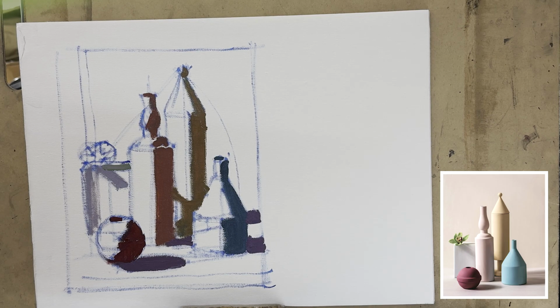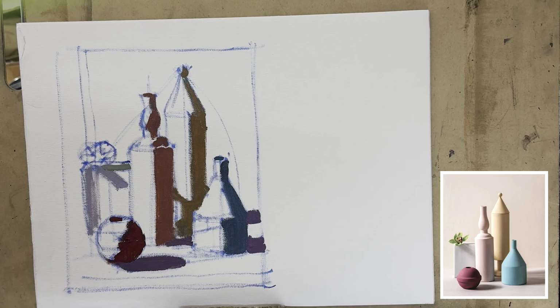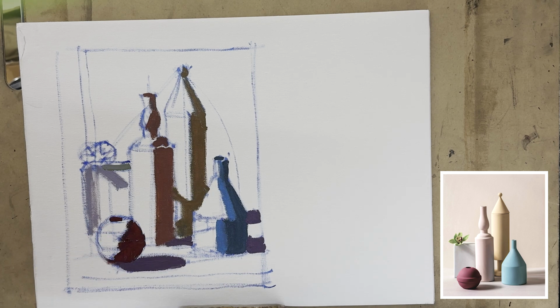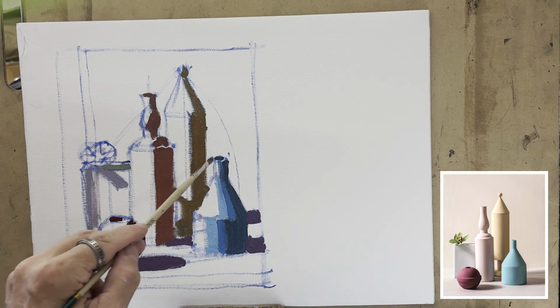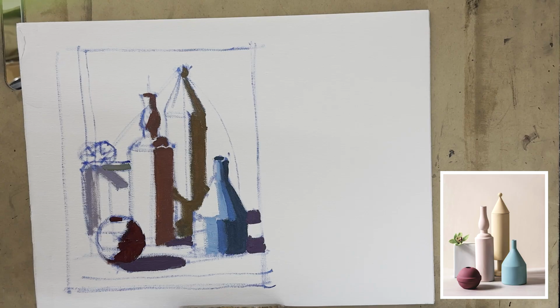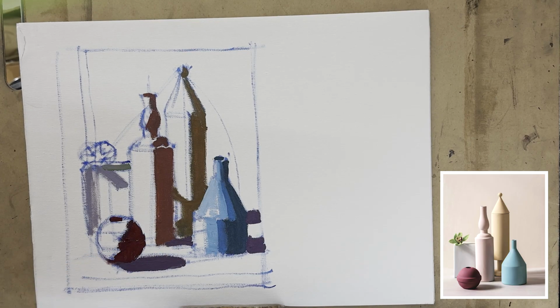Now I'm going to put in the edge color along here. And then next to that, the colors in the light over here, then along here, up along here, and then the even lighter colors all over here.